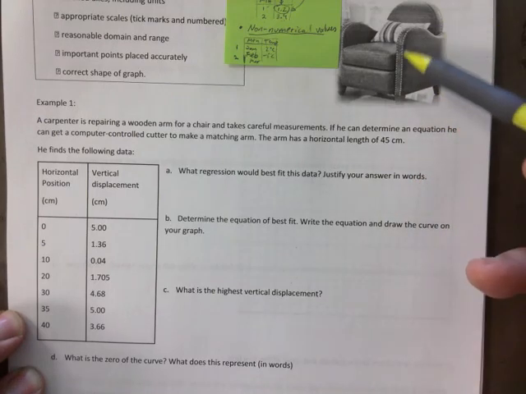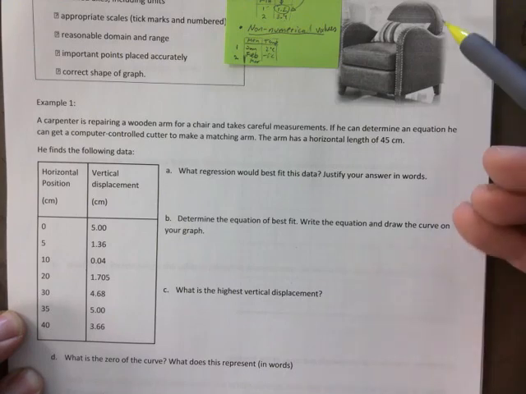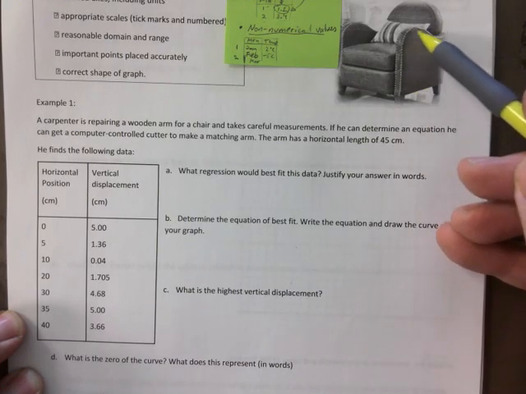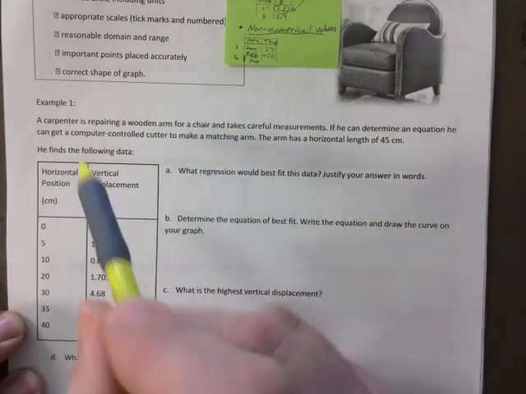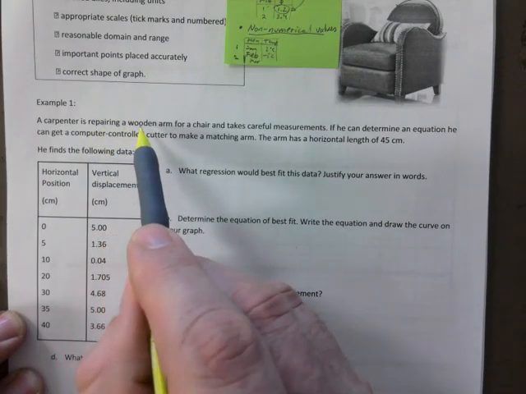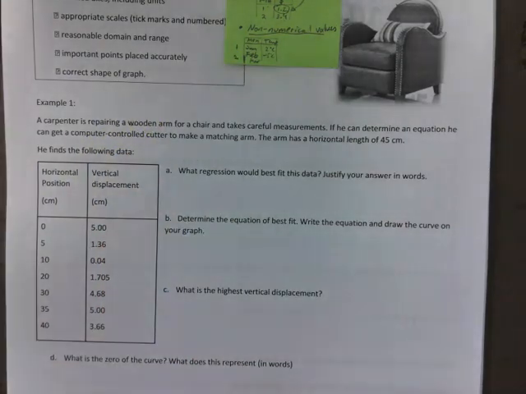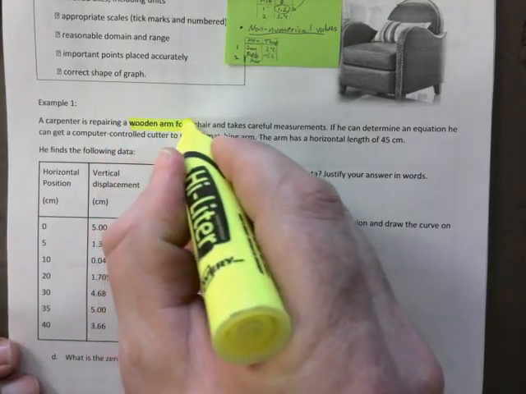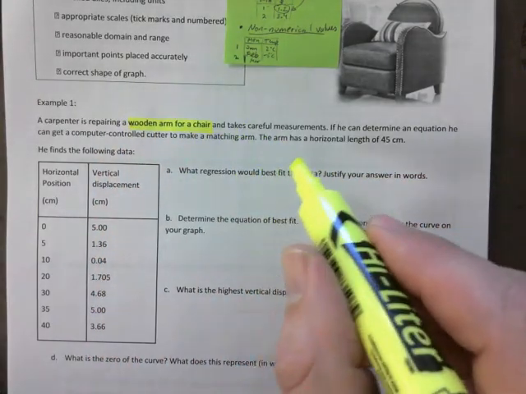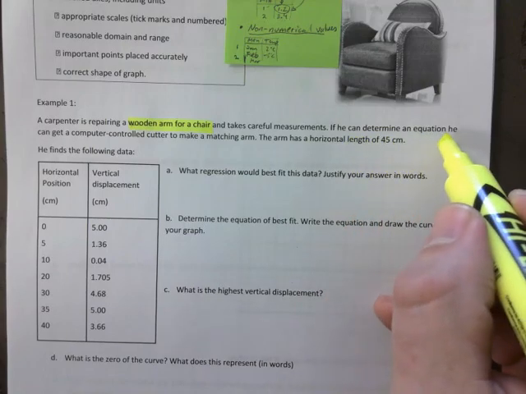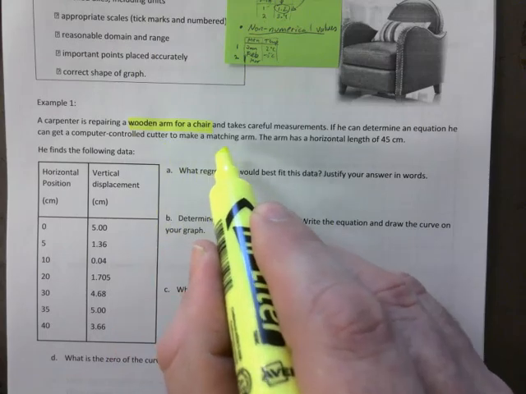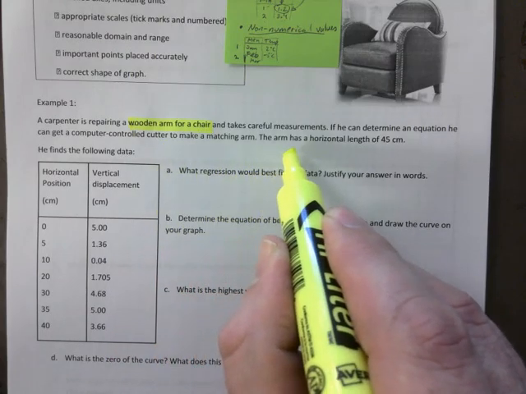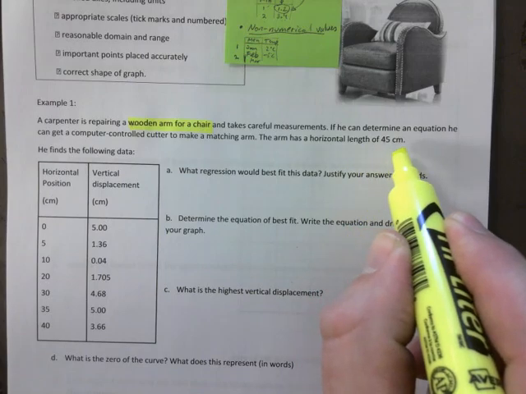What does it look like? Sometimes they give you hints, right? This looks cubic to me, right here, the side. This may look quadratic, okay, but we're repairing the wooden arm of a chair and takes careful measurements. If he can determine the equation, he can get a computer-controlled cutter to make a matching arm. The arm has a horizontal length of 45 centimeters.